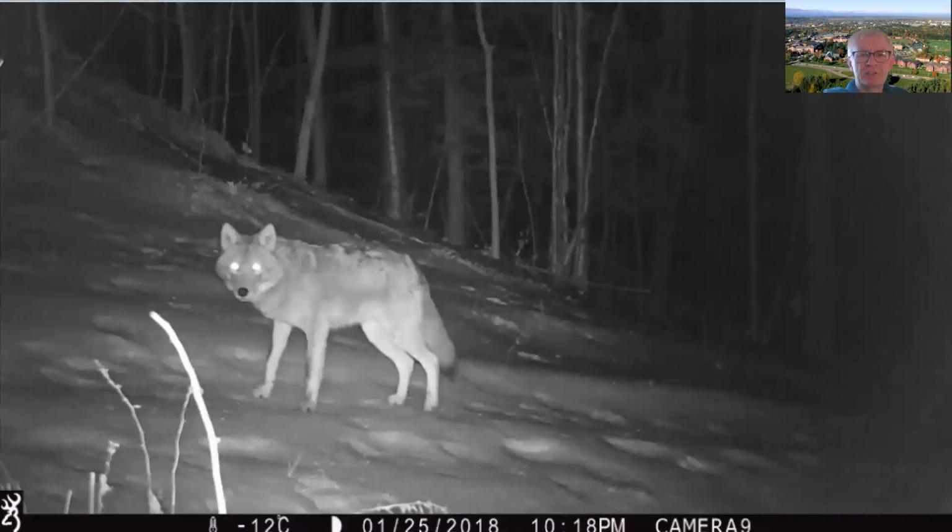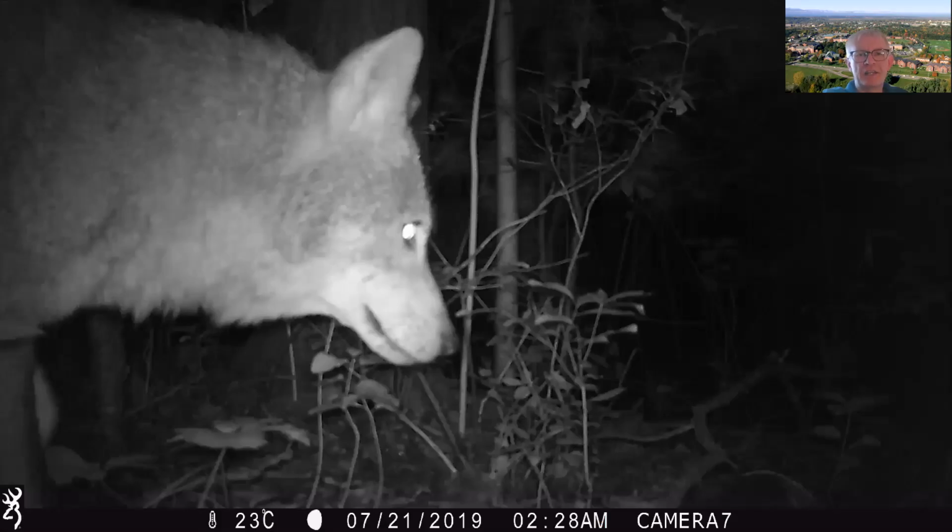Lots of coyotes looking right at the camera. They clearly are aware that the camera's there. Sometimes you get these nice portraits that are just fun.